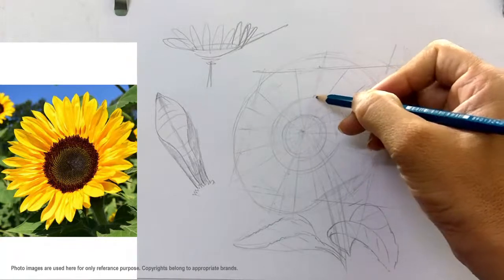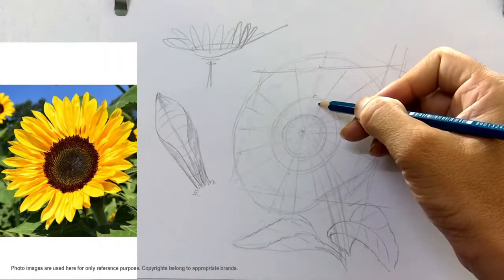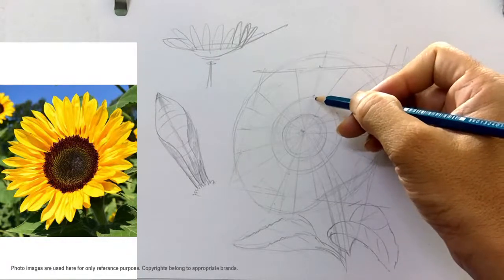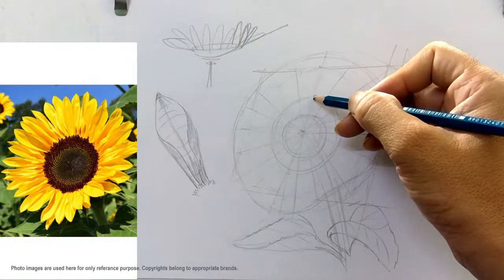So we'll start from the top. Now I'm not going into how each petal is individually, but overall I can follow these lines.